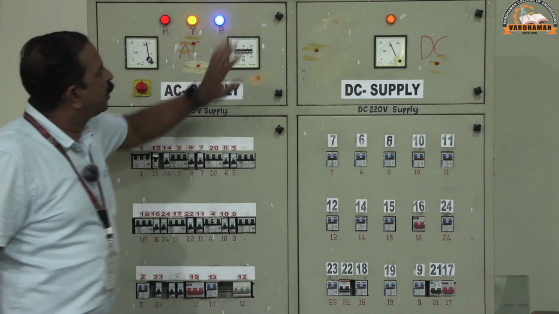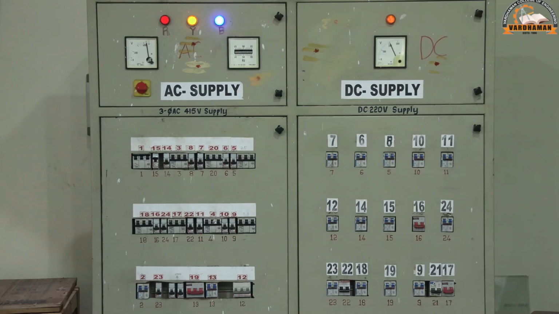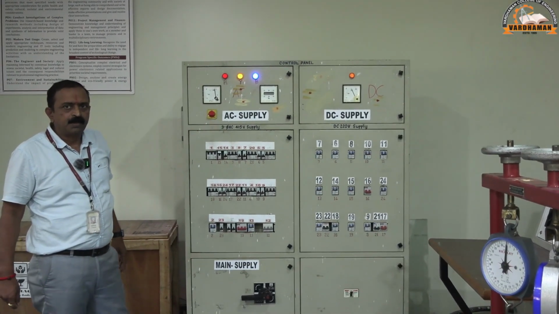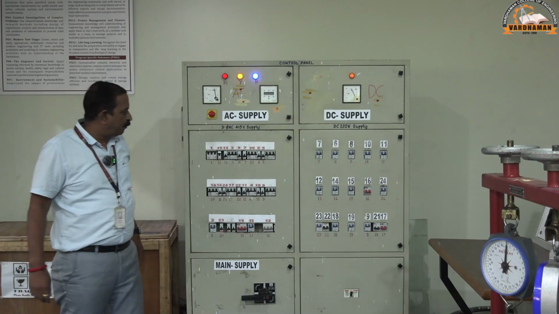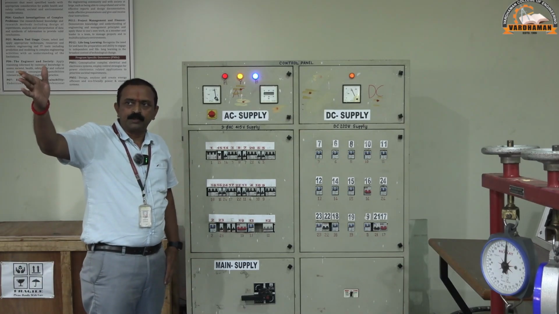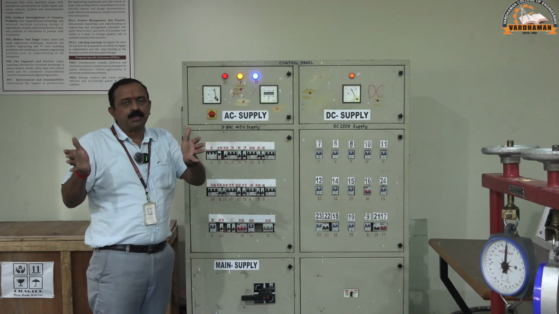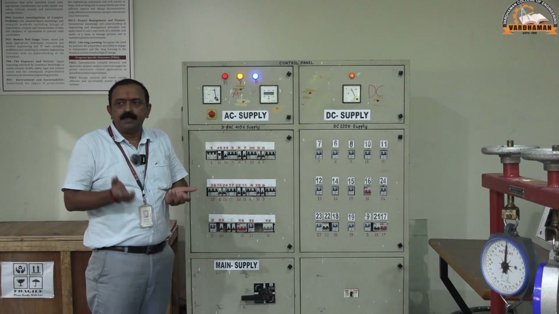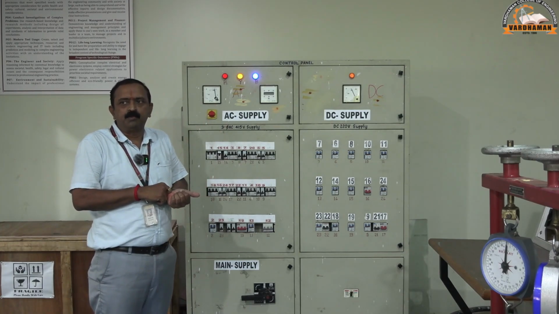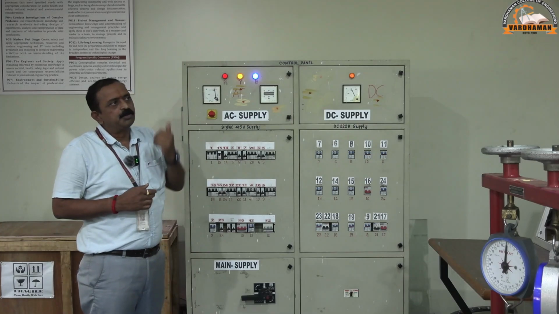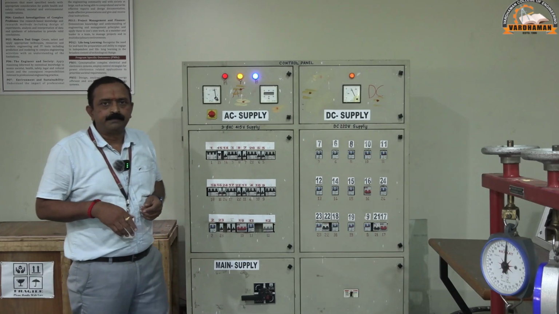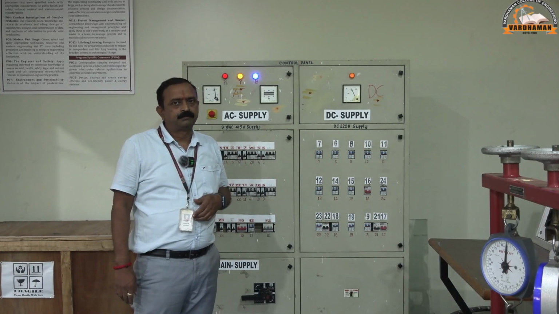So as far as the control panel is concerned, this explanation is enough. We will go to the other topic where the motors are erected. Dummy motors and working models are there, with the motors in open condition. There we can see the internal parts of the motor, and we can also easily understand the working principle of the motor. Thank you.